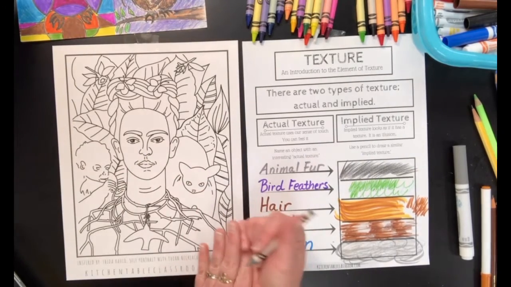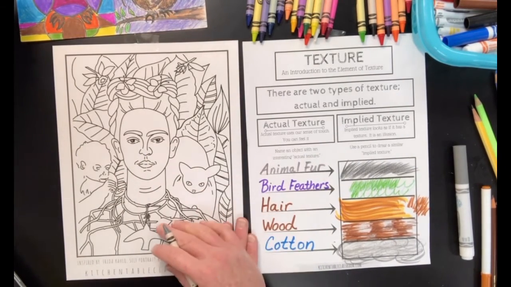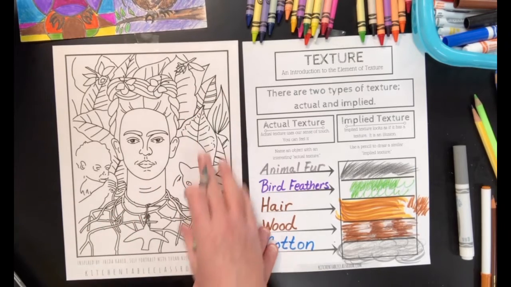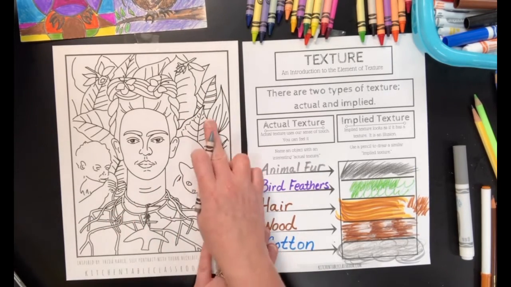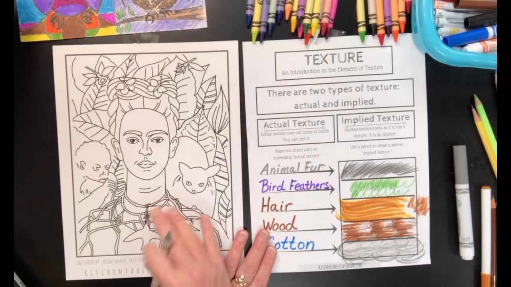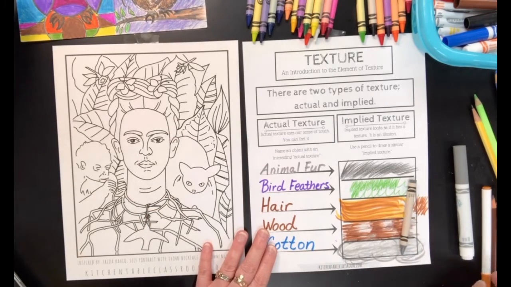Now this you can certainly spend a lot of time coloring if you want to, but what I want you to do on it is just experiment trying to make each thing different. So like the leaf texture shouldn't be the same as the cat, and the cat shouldn't be the same as the person, and the person shouldn't be the same as the monkey. So as long as they're all different, then you've done pretty much your job.